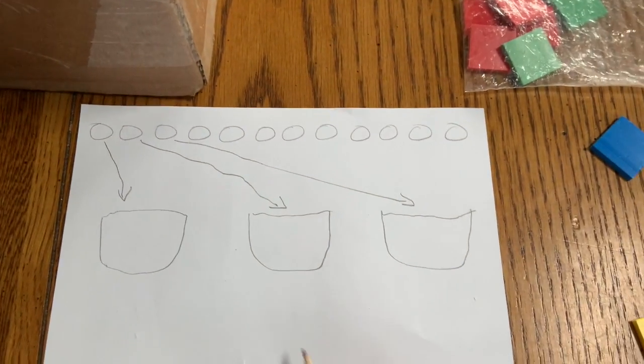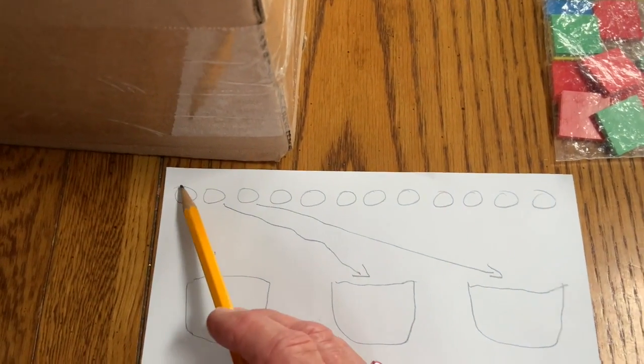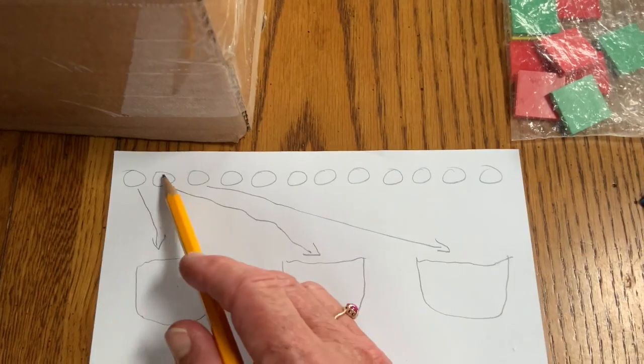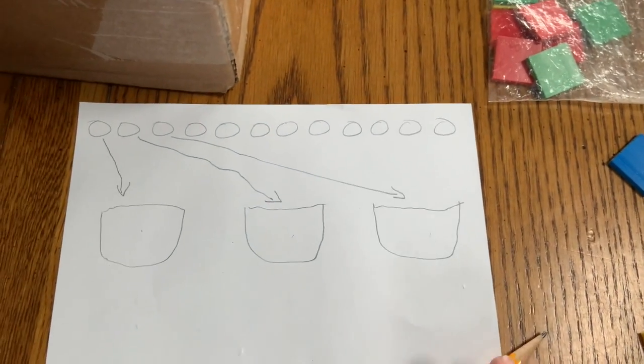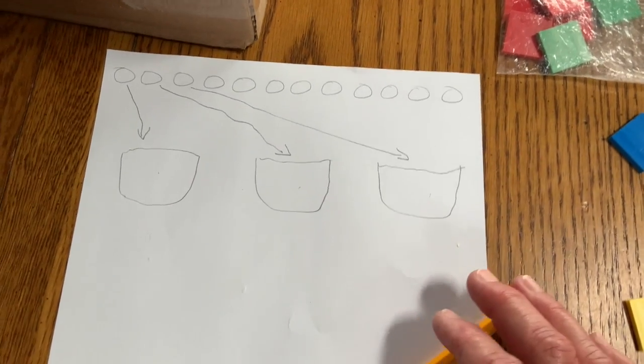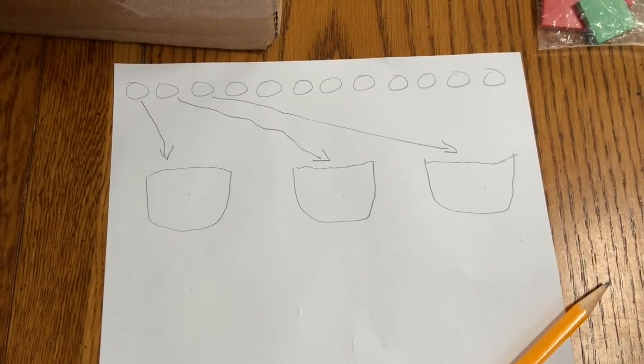I've seen other kids that might X out an M&M and then draw it in there. X out the next one and then draw it. X out the next one and then draw it. But kids often like to draw instead of using manipulatives.